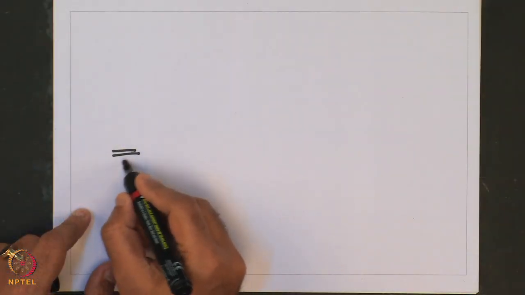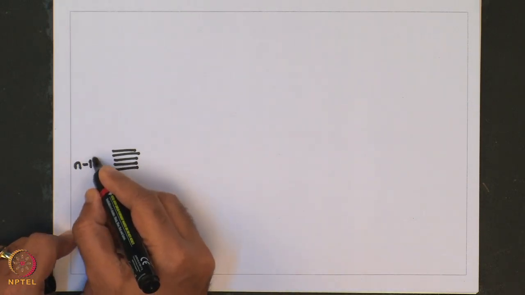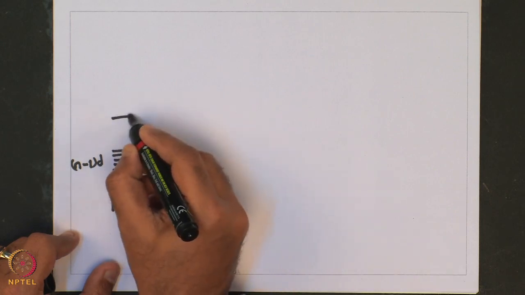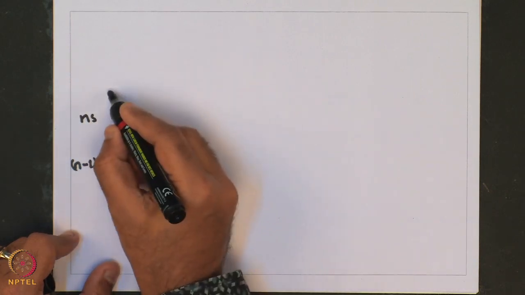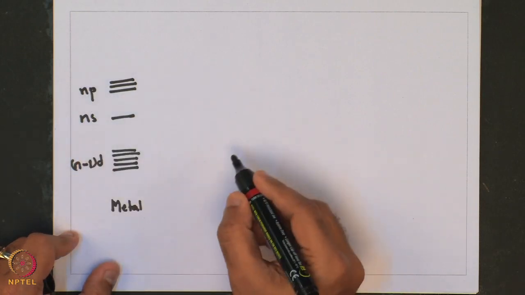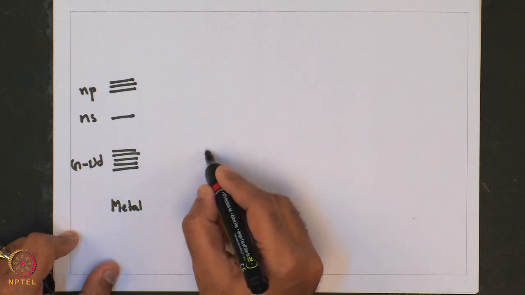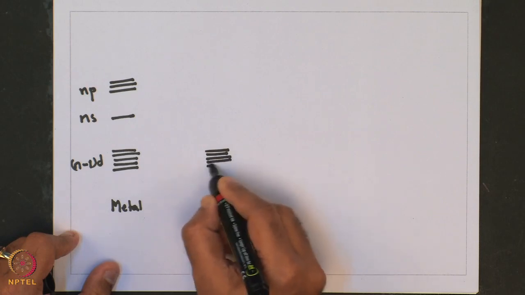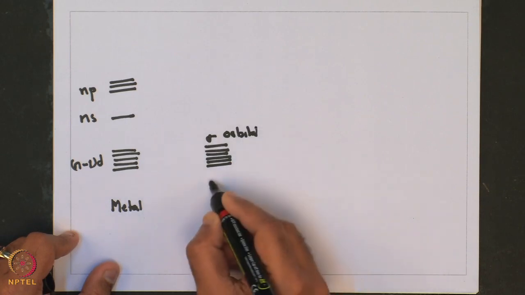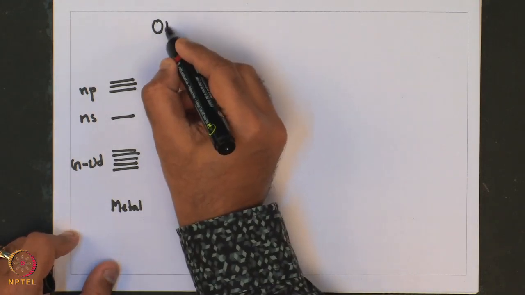These metal orbitals involve the 5 (n minus 1) d orbitals of the metal, 1 ns and 3 np orbitals, interacting with 6 ligand sigma orbitals in an octahedral environment.